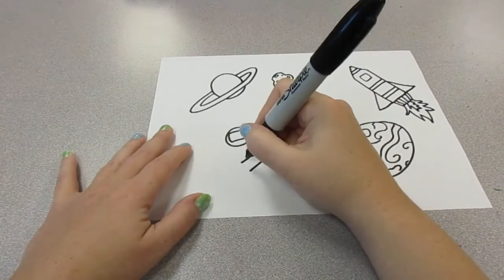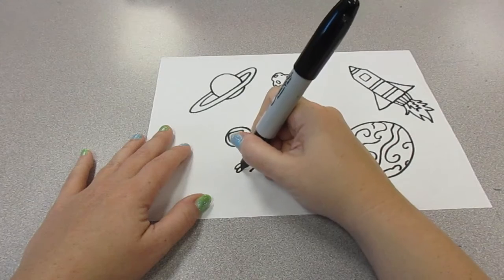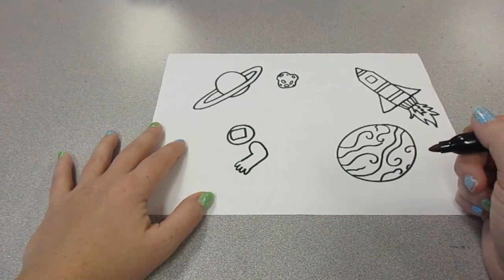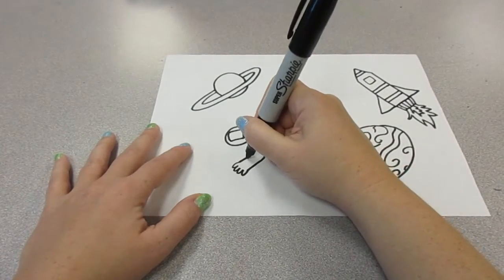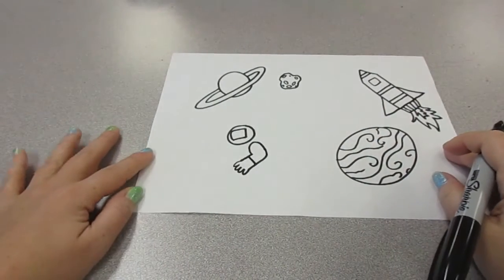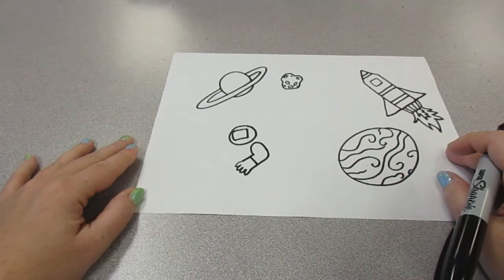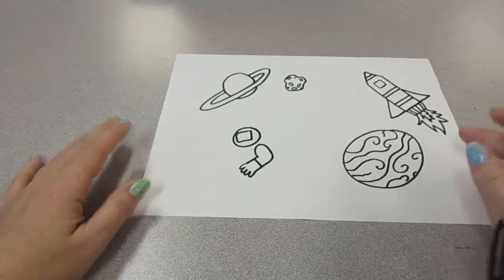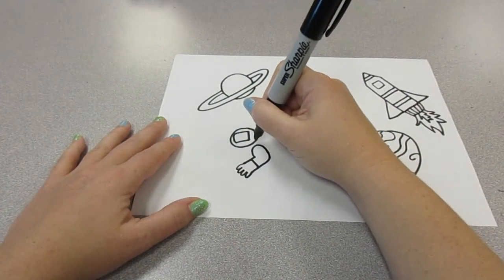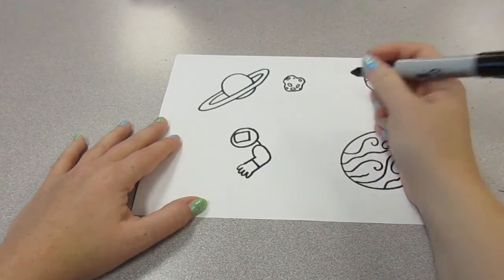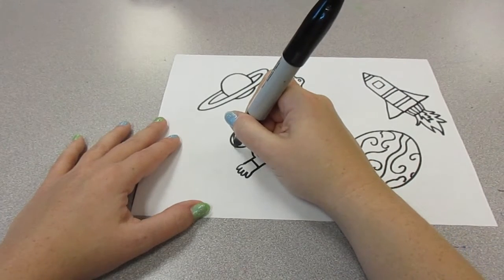This is going to be his little space glove, so I'm going to put 1, 2, 3, 4 bumps. And I'm going to close the glove. Now I'm going to connect his helmet to his shoulder, and then I'm going to make the front of his body.